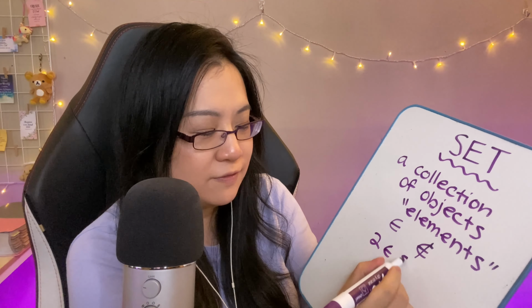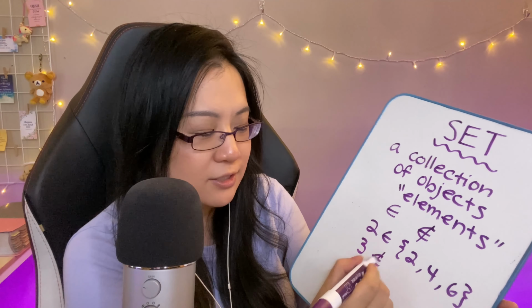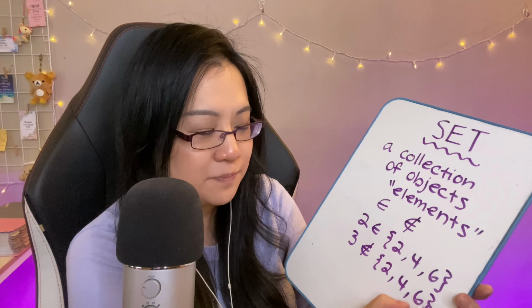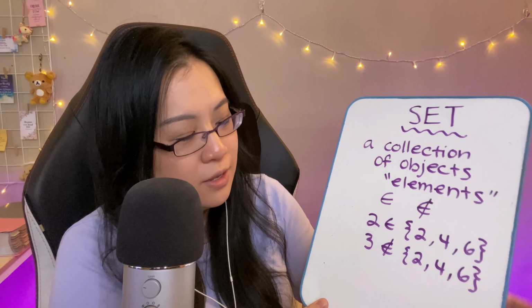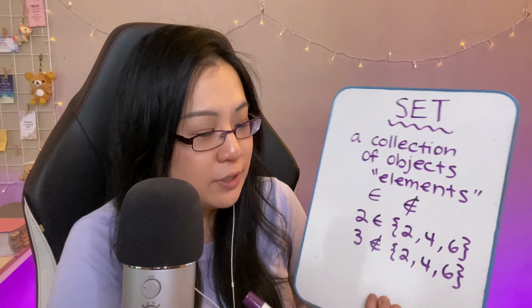So this little curved E thing. Basically, 2 is an element of the set {2, 4, 6}, and 3 is not an element of {2, 4, 6}. Okay, a little side note too.